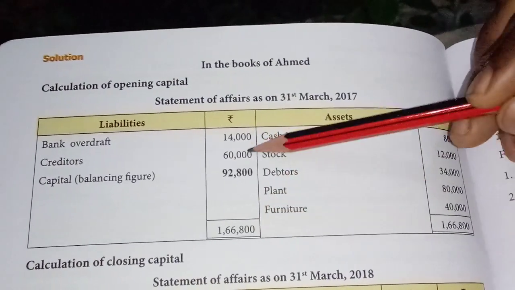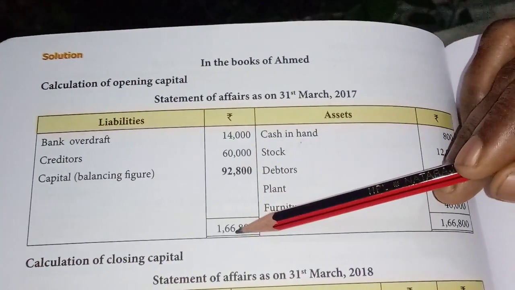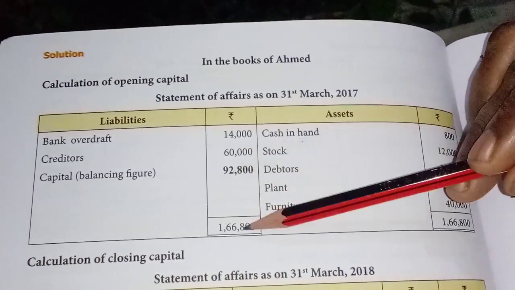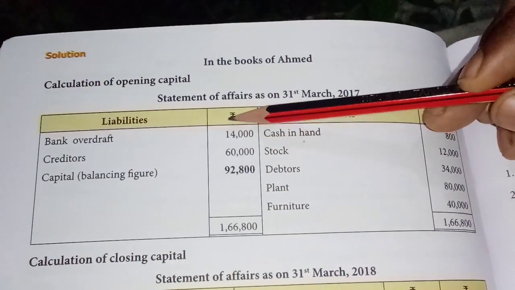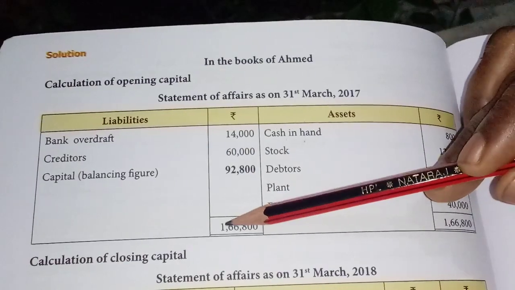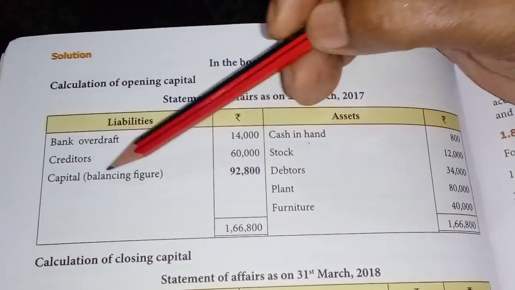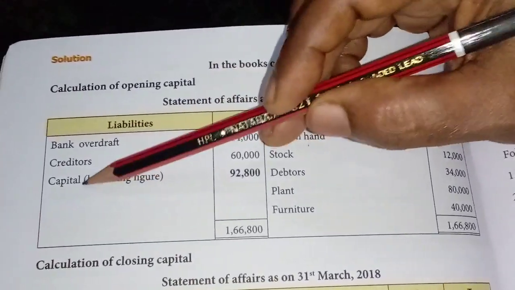Here 8, so we need to write 8 here. Here 4 is there, 6. To get 6 we need to add 2. We will get it. Then the third one, the fifth digit 7 is there. Here 16, so we need to add 9. So you write capital as the balancing figure. You should know this is the opening capital.